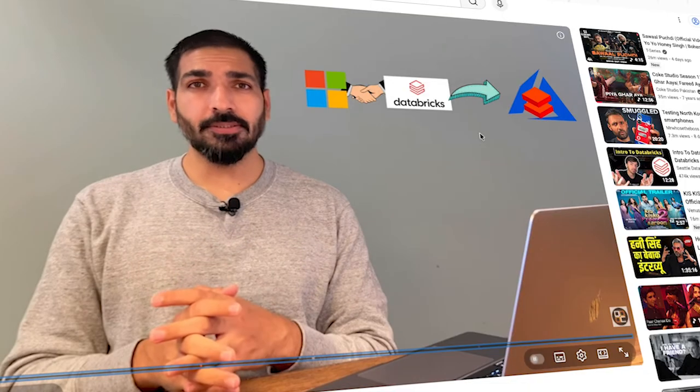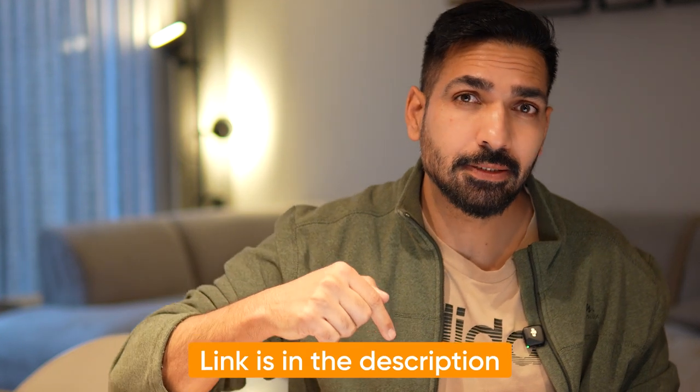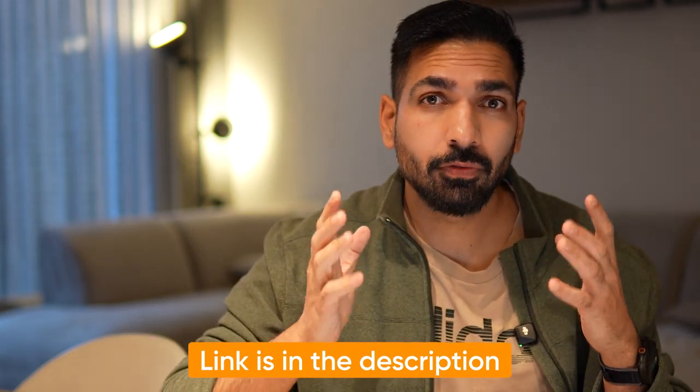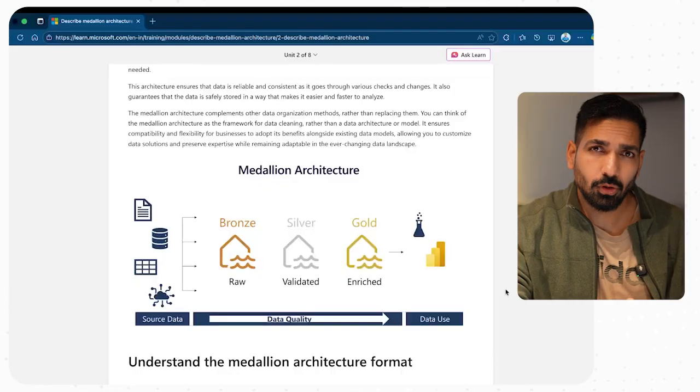One more thing, guys. This particular tutorial that I'm building is mainly targeted to Microsoft Fabric, but it's applicable everywhere about Medallion architecture. If you would like to know more regarding Fabric only, I'm going to provide a link in the description section for the Microsoft official document. Let's get back over there.